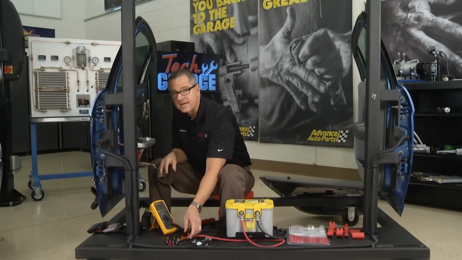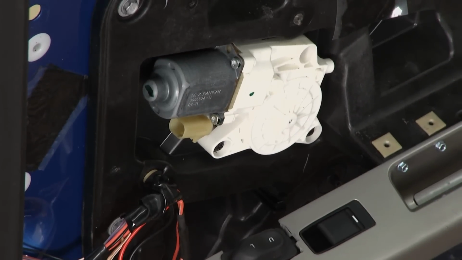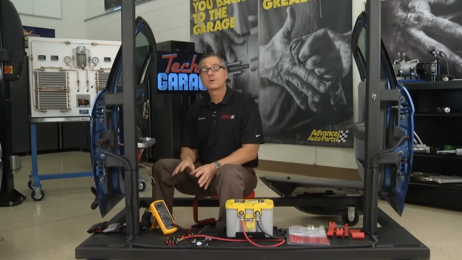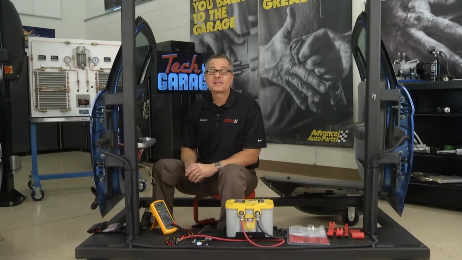Just use strategy-based diagnosing. If all the windows are working and this one's not, it's probably not a fuse or a circuit breaker. We looked at power door locks, windows, and air conditioning. There's no reason why you shouldn't be out there riding comfortably.